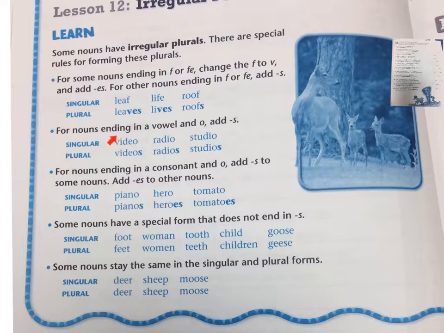Next, for nouns ending in a vowel and O, add S. Like video ends with an O, add an S. Radio ends with an O, add an S. And studio ends with an O, add just an S. Next, for nouns ending in a consonant and O, add S to some nouns and ES to other nouns.